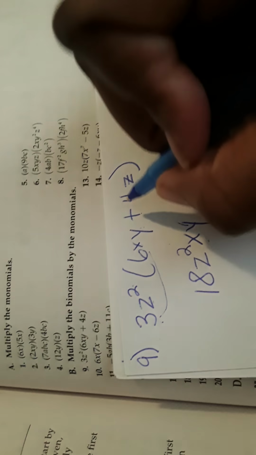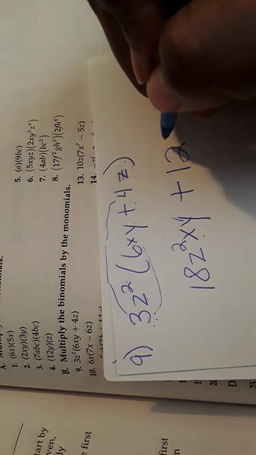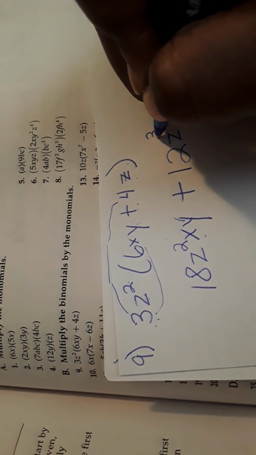We're bringing down this addition sign because this is positive and that is also positive. So I can say, okay, plus. Now I'm going to take the same first term, all of this, 3z squared, multiplied by 4z. Well, of course, the 3 and the 4 got to be multiplied first. That gives me 12. Now, when we do z, that's z squared and another z. So that gives me z to the third.